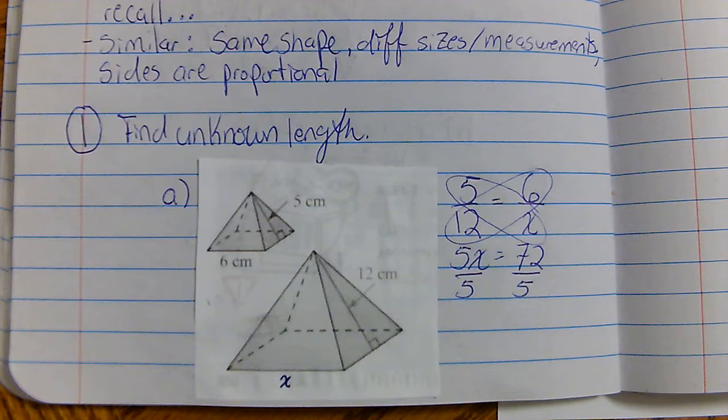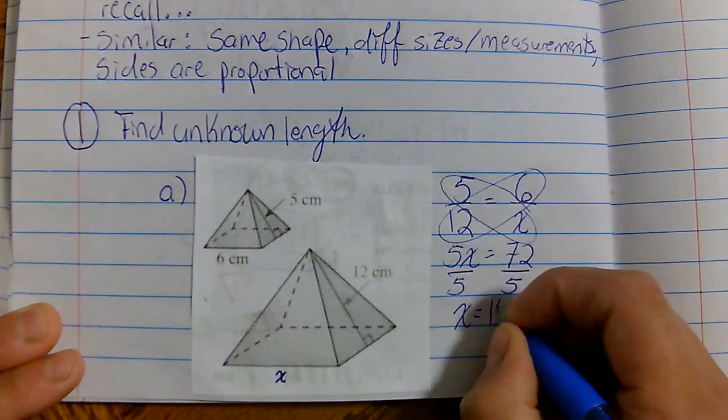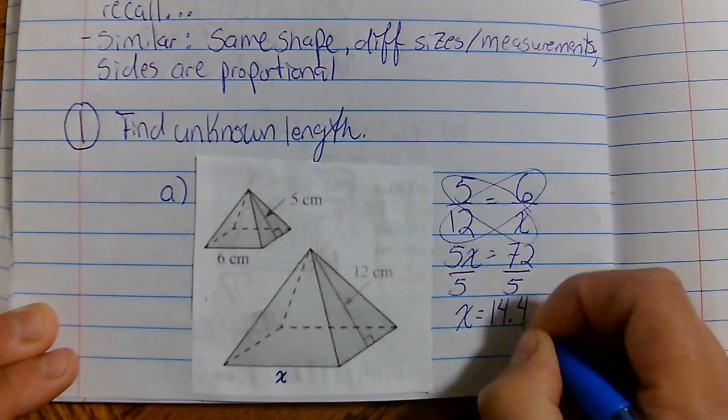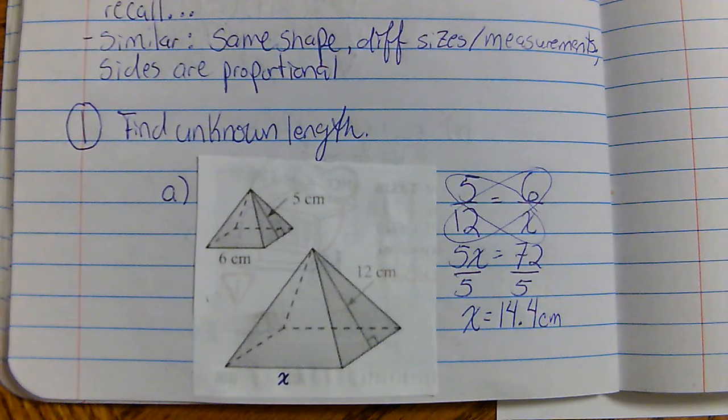So 72 divided by 5 gives me x equals 14.4 centimeters. So that is how you find the unknown length in similar solids. Let's go ahead and try another one.